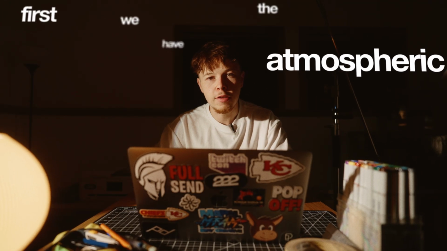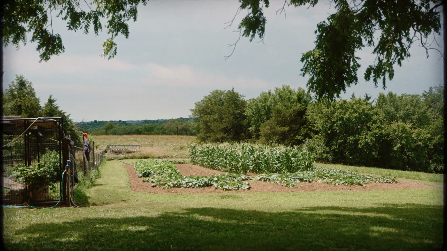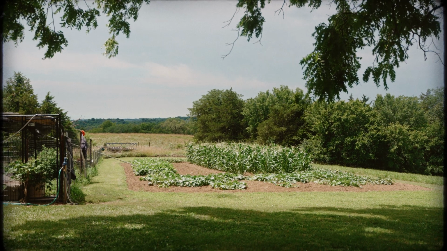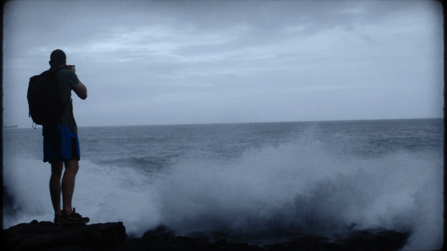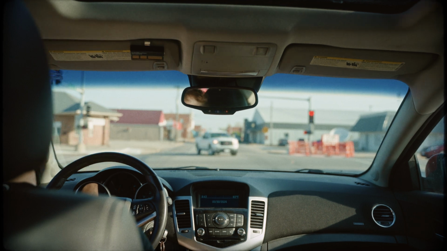First, we have the atmospheric sounds. Think of these as the type of sounds that establish the feel of the piece. Think sound of leaves blowing in the wind when you're standing around trees, water splashing when you're standing at a cliff, cars driving when you're standing by a busy road. The atmospheric sounds are there to add context clues to what you're seeing on the screen. They often help make you feel more immersed in the piece.